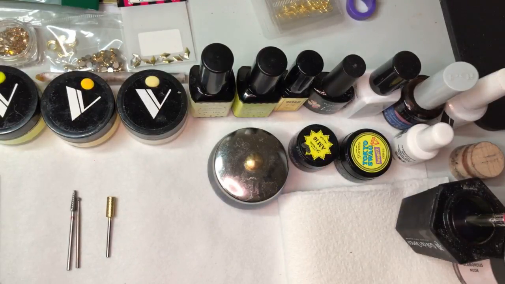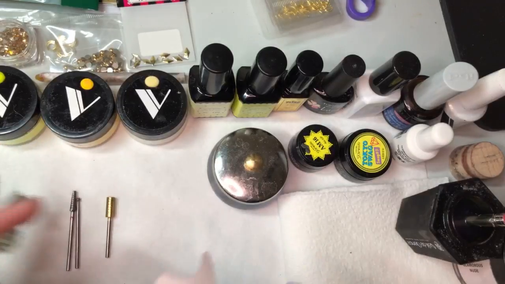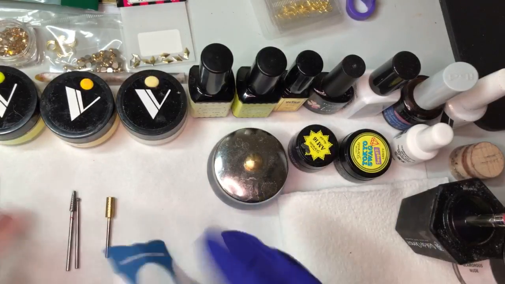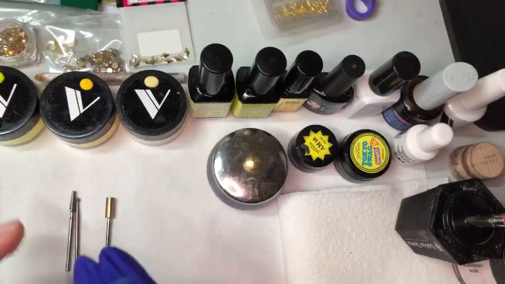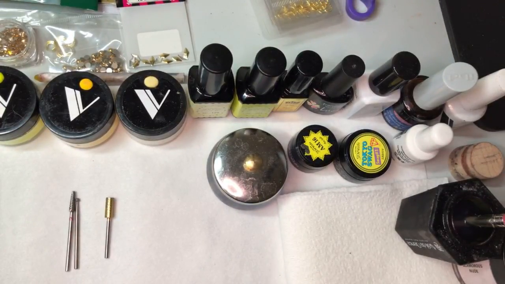Sorry, I don't like how that one was going. Let me redo that one. It's a little bit tricky with the gloves, not gonna lie. I normally don't wear gloves, but my right hand is not done, and you guys don't need to see that travesty.